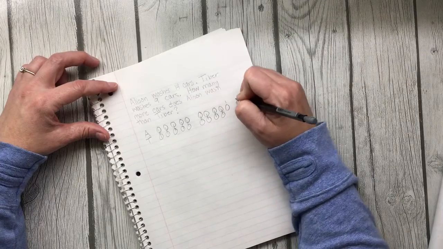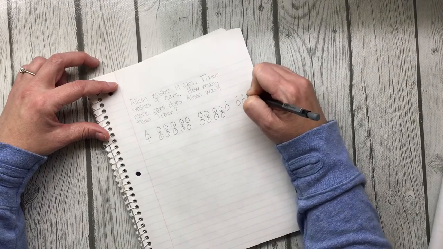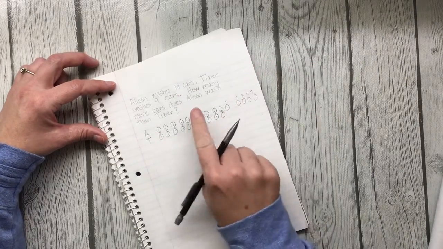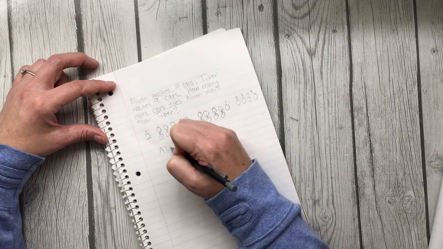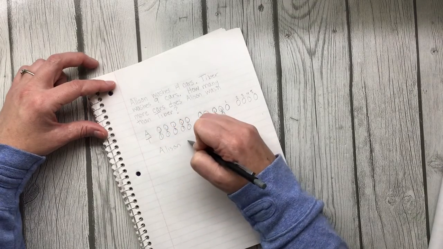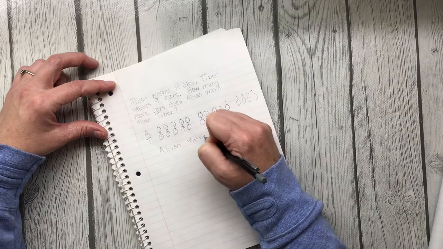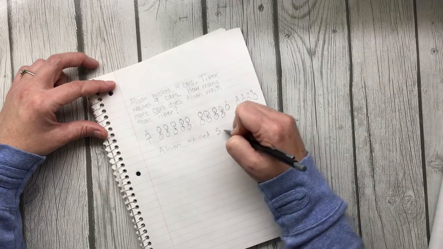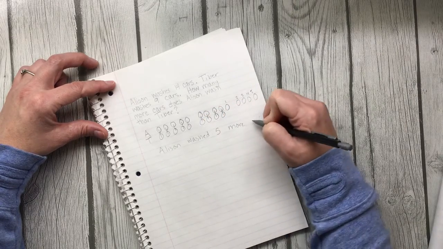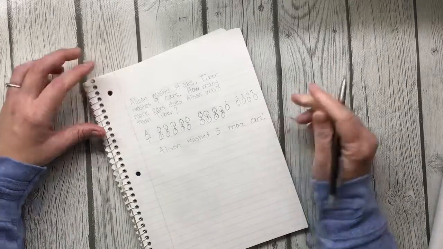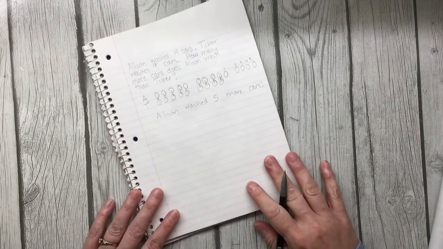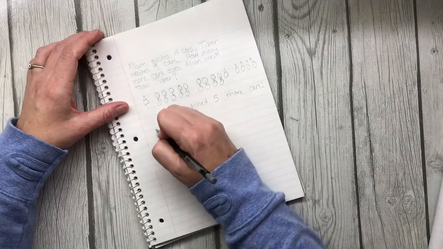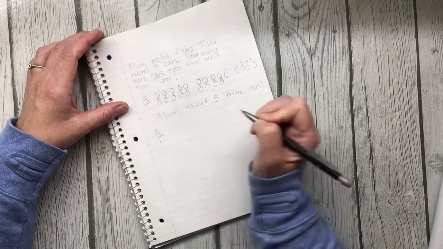We count these. 1, 2, 3, 4, 5. So we can say Allison washed 5 more cars.